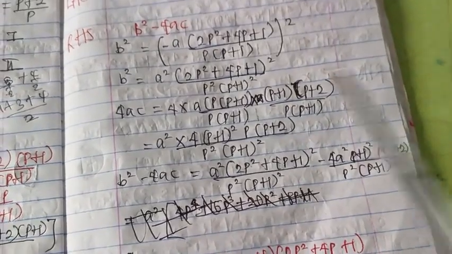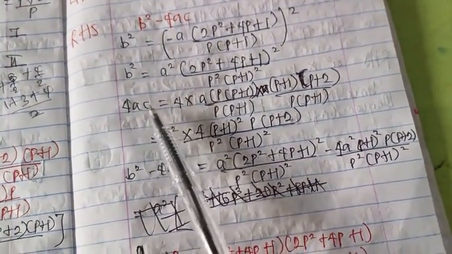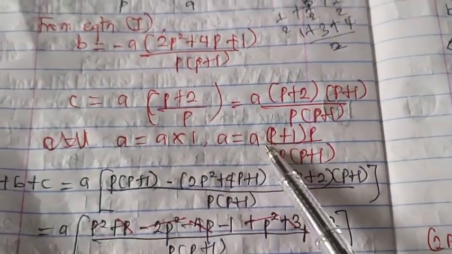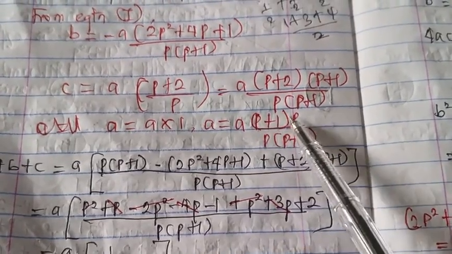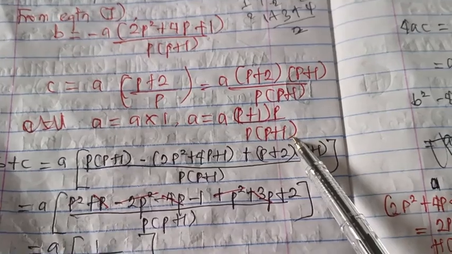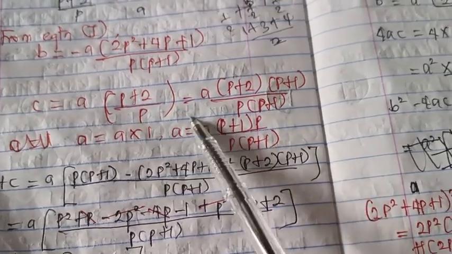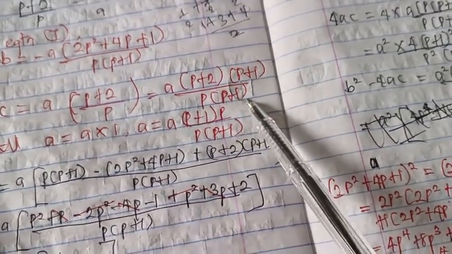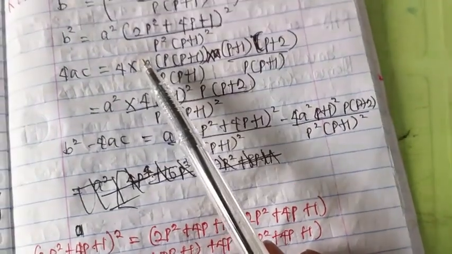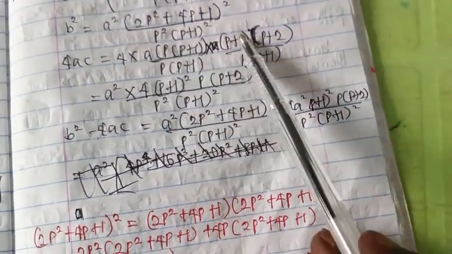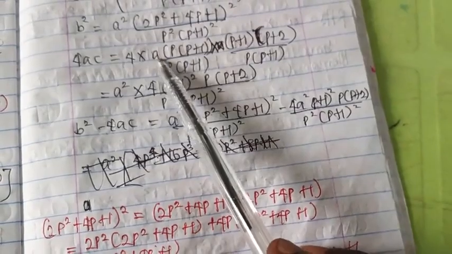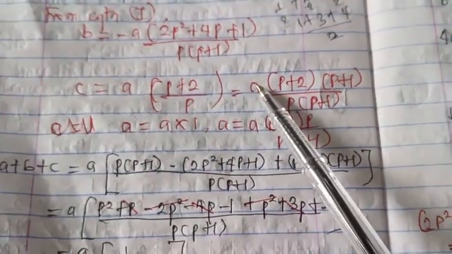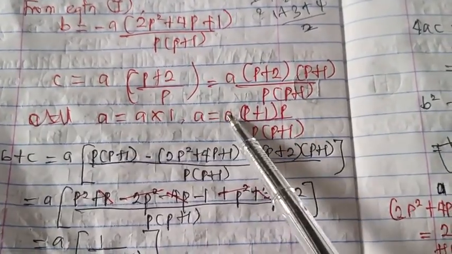Then that's that. Now 4 times A times C. That will be 4 times. Don't forget, A is what? A is here, you've seen it. A is A into bracket P into P plus 1 over P into P plus 1. And then C is what? C is A into bracket P plus 2, P plus 1 all over P into P plus 1. So that's what we did here. 4AC, 4 times this is our A and this is our C. But this is having A and A. Don't forget, there's C, you see A around C, you see A around C, you've seen A around A.